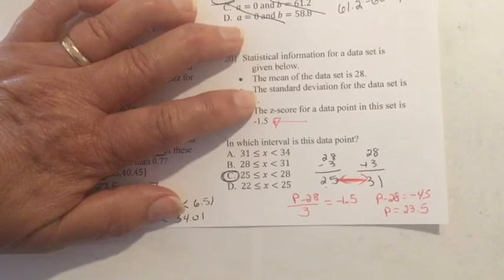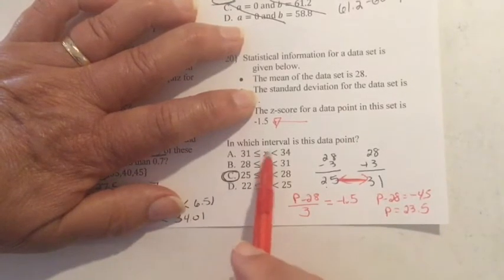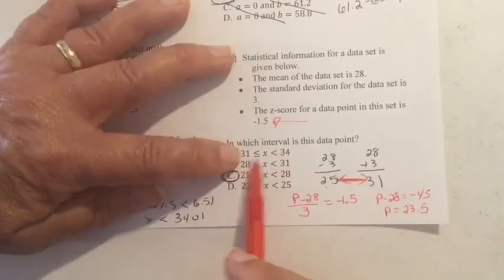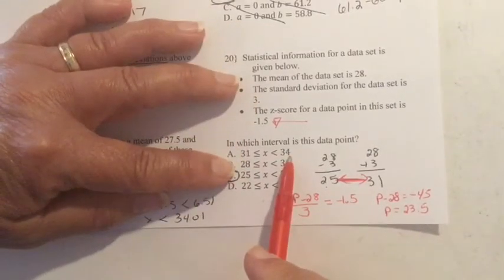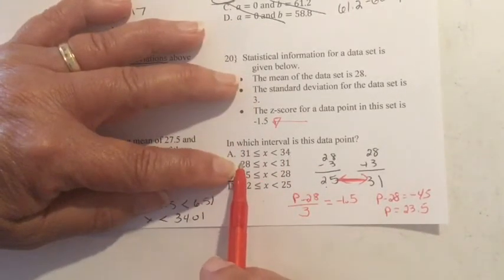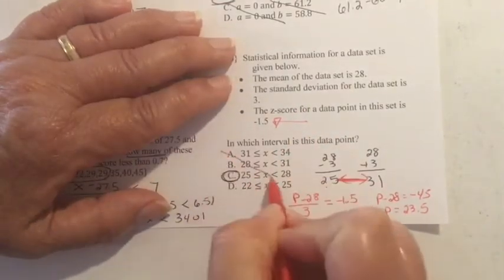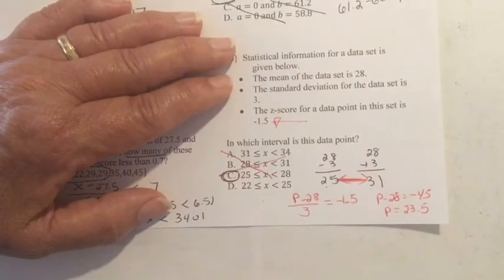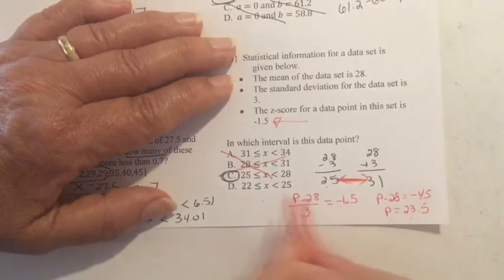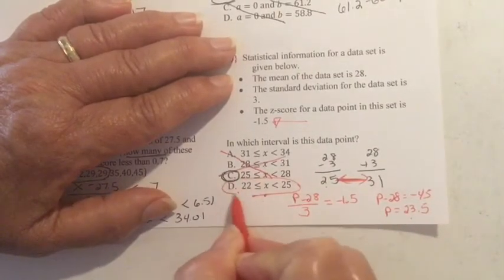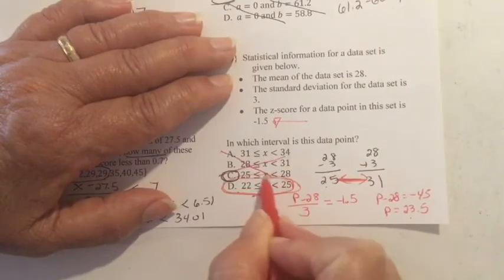So the data point of 23.5 has to fall in the range. Well, it's not between 31 and 34. It's not between 28 and 31. And it's not between 25 and 28. So none of those work. It is between 22 and 25. And that's why the answer was D.